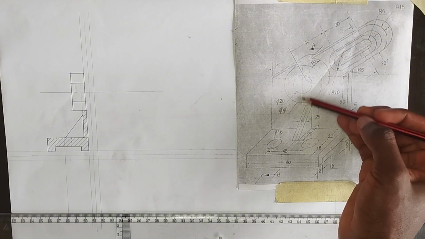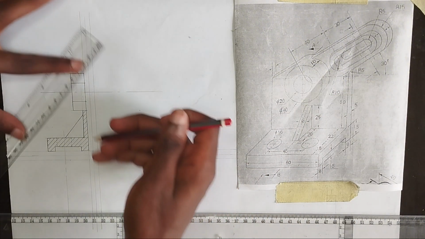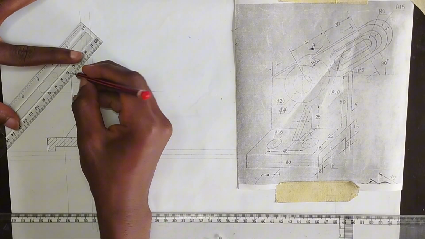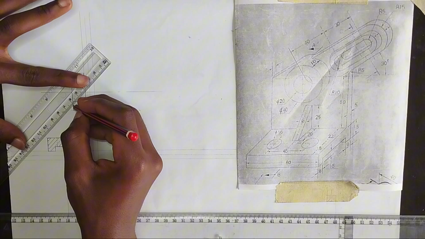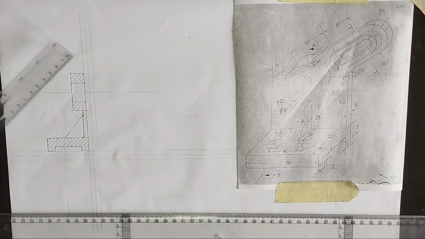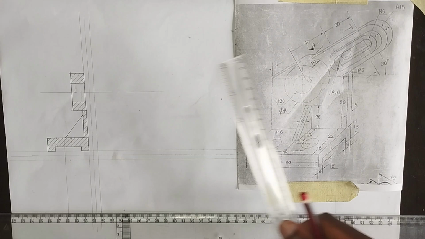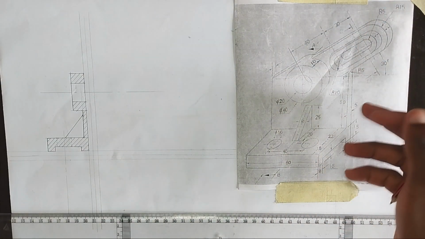But for here where it is cutting, we are going to be sectioning it. So I'm going to section like this. Okay, so that's that for the front view of this particular block which we have been given.